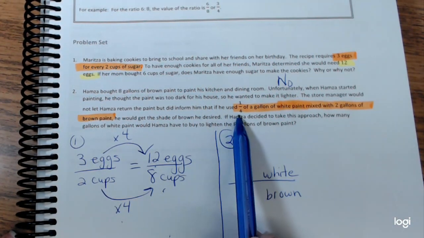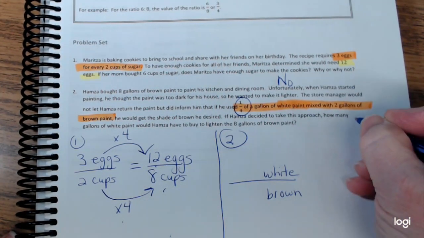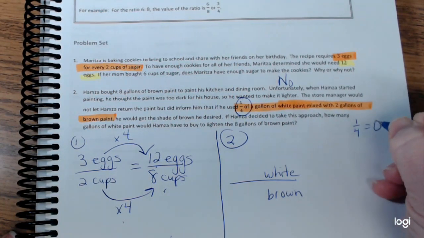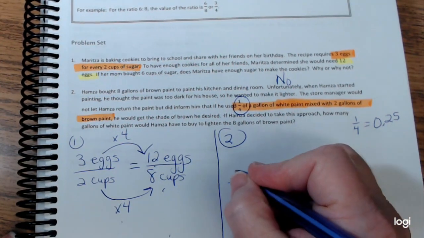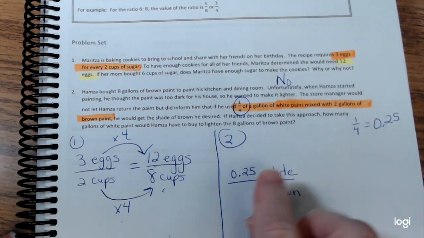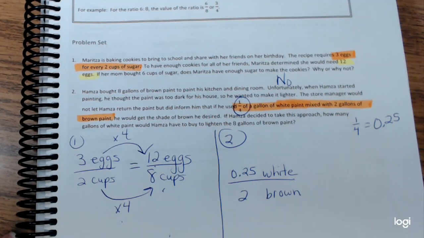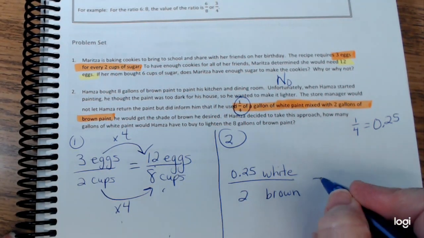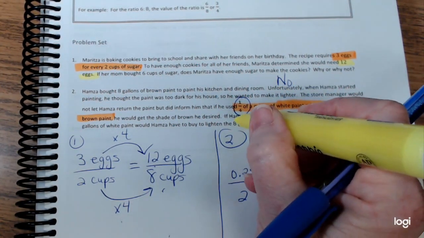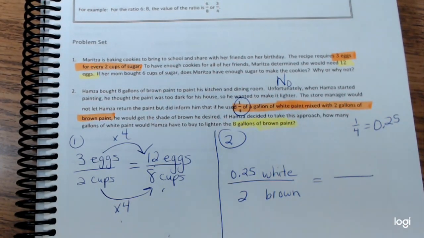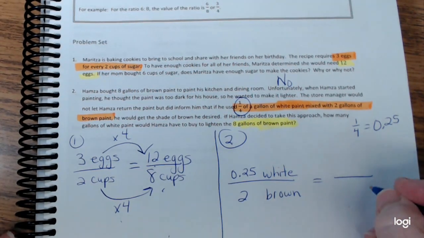We know here that we're supposed to have a 1/4 gallon of white paint. I'm going to take this 1/4, and I know that 1/4 is actually the same as 25 hundredths. I'm just going to change that for my sake because it'll make it easier. So I'm changing that to 25 hundredths. And then it says 2 gallons of brown, so the 2 is going to go with the brown. We know that we have a total of 8 gallons here of brown paint. Is brown paint going to go on the top or the bottom? It has to stay on the bottom.